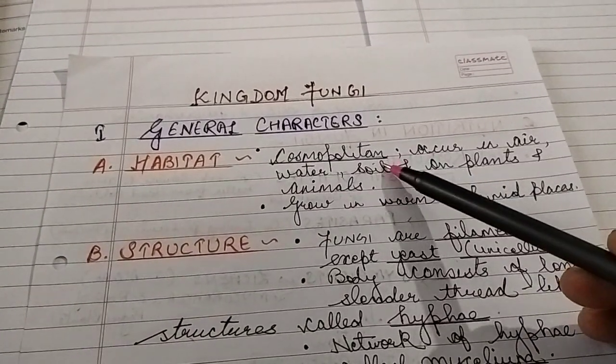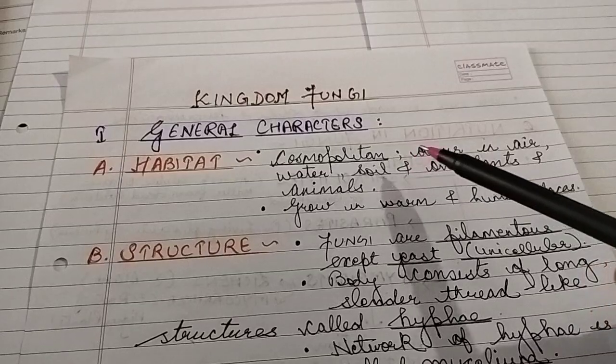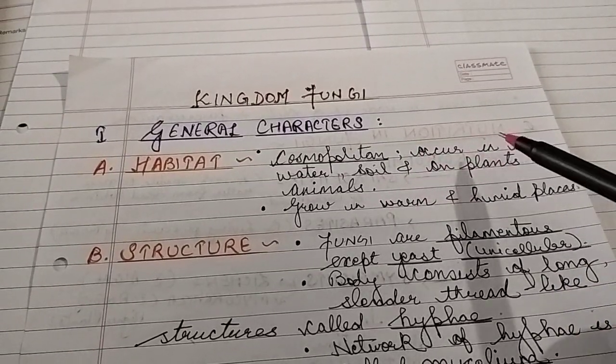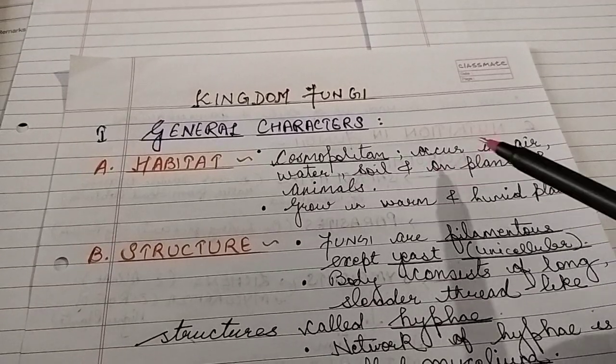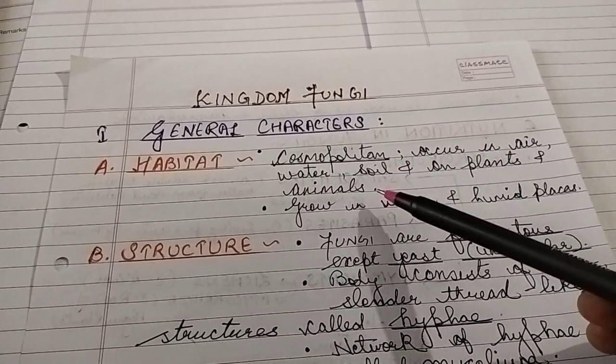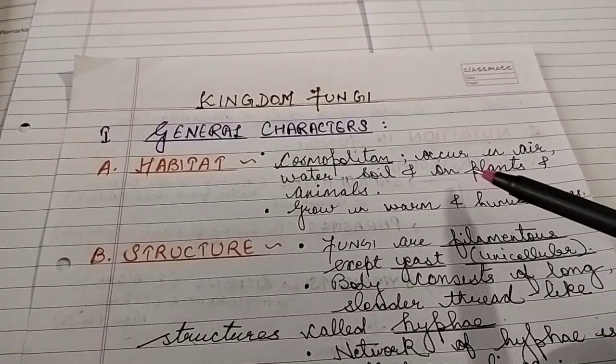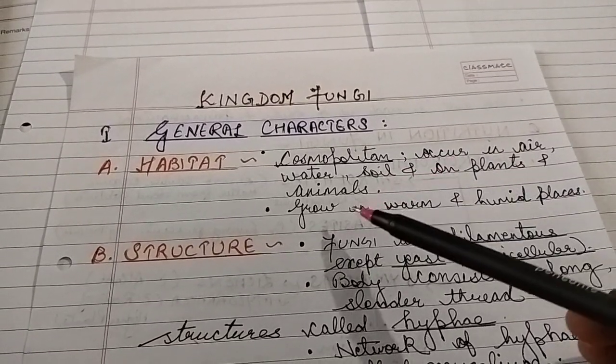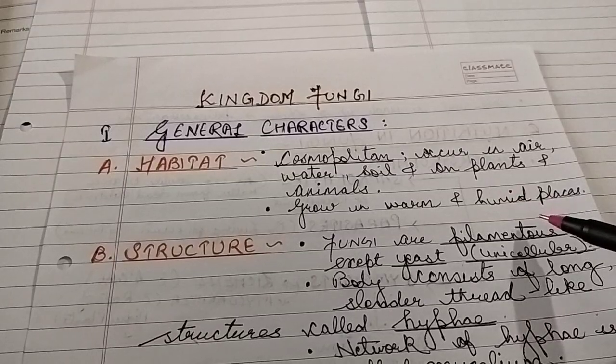Fungi are cosmopolitan in nature. That means they occur in air, water, soil, everywhere, and are also found on plants and animals. When found in plants and animals, they will be parasites. They grow in warm and humid conditions.